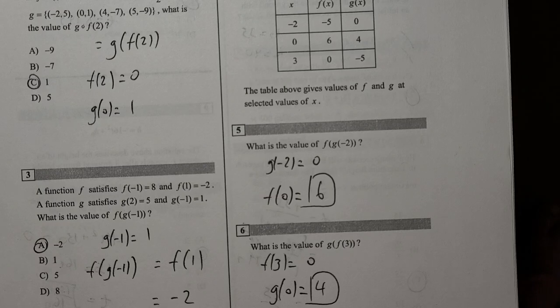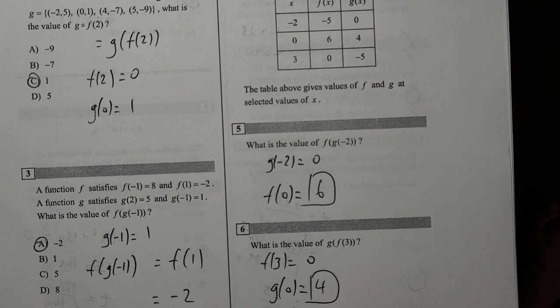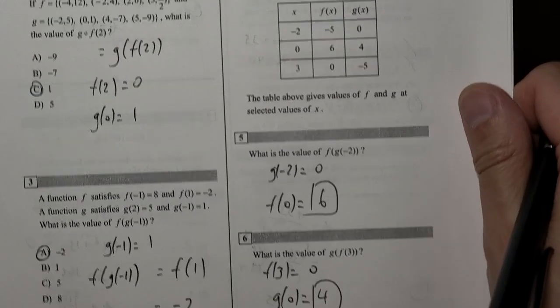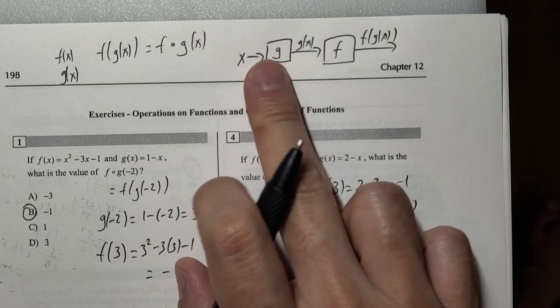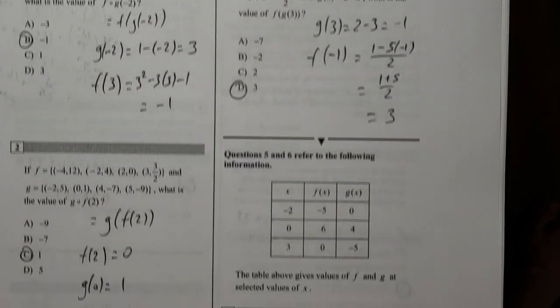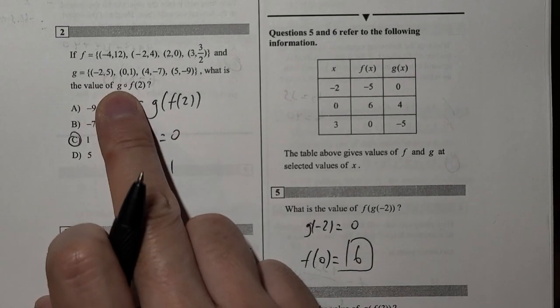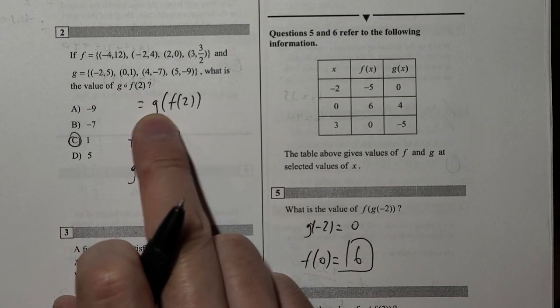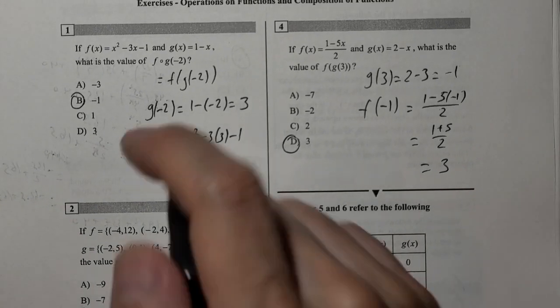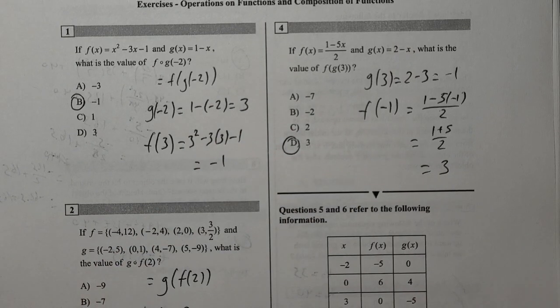Okay, so if this is the level of expectation that the SAT has of you for composite functions, this is a piece of cake, in my opinion. You just need to know that you have to first find the value of the inner function and plug that output of the inner function in as the input of your outer function. And that's really it, as you saw in all these problems. Okay, and then you just need to know this notation. G composed of f is the same thing as g of f of whatever that input is. F composed of g is the same thing as f of g of whatever the input is.